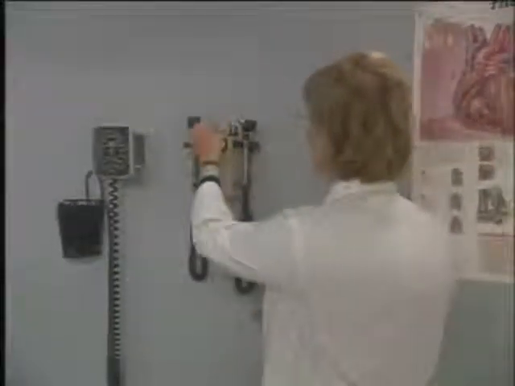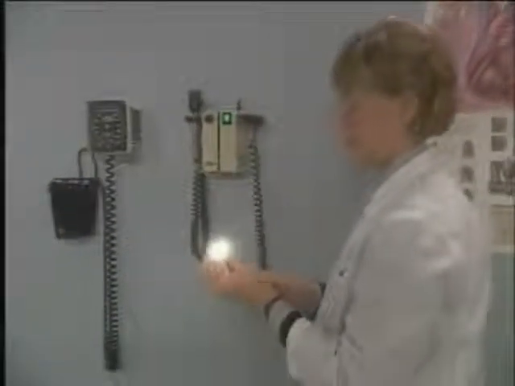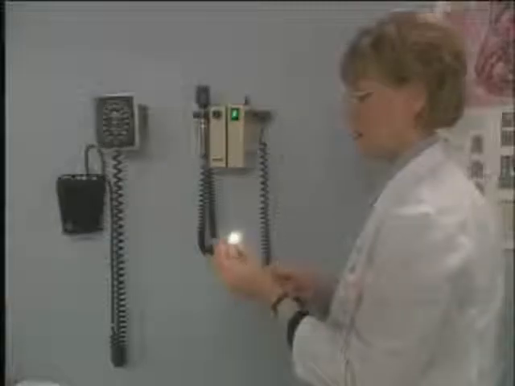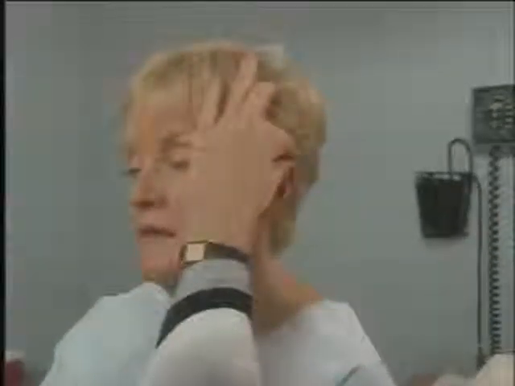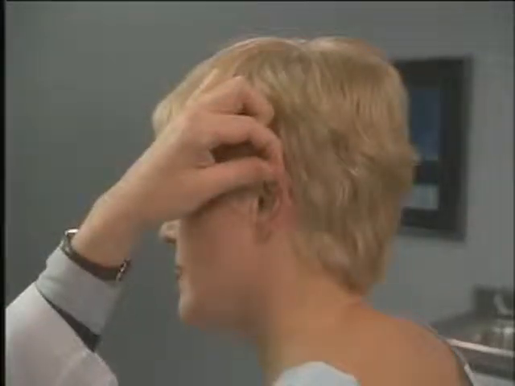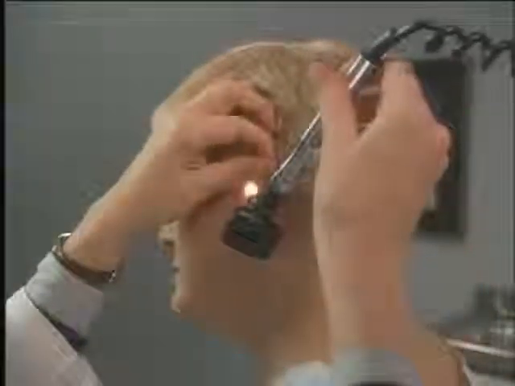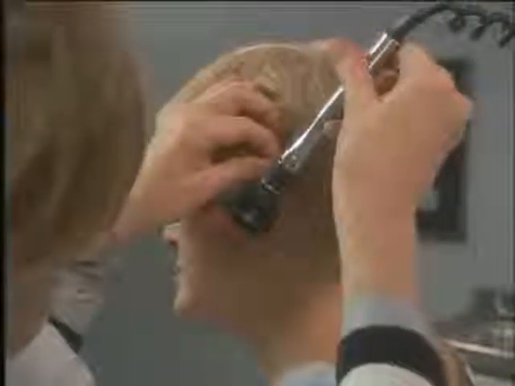Next, examine the ear canal and eardrum using an otoscope. To do this, select the largest speculum the patient's ear canal will accommodate. Position the patient's head so you can see through the otoscope comfortably. Grasp the auricle firmly but gently, and in an adult, pull it up, back, and slightly out to straighten the ear canal. Brace your hand against the patient's face and hold the otoscope between your thumb and fingers. Then insert the speculum gently into the ear canal.